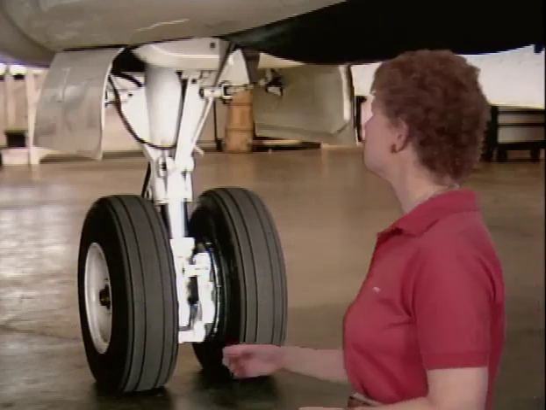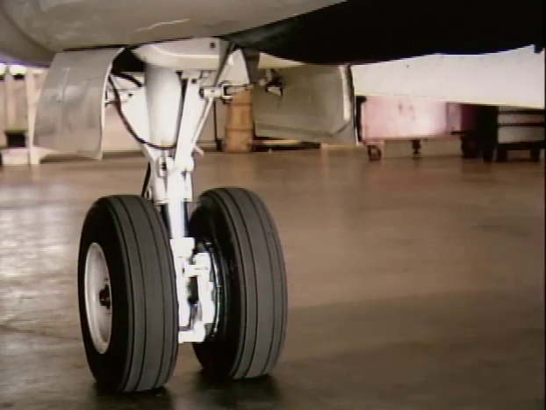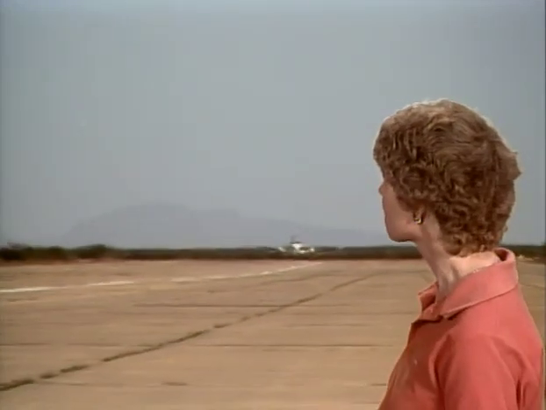Now, let's assume that a pilot comes to you with a complaint about a shock strut. And what he says is during landing, that shock strut bottoms out.